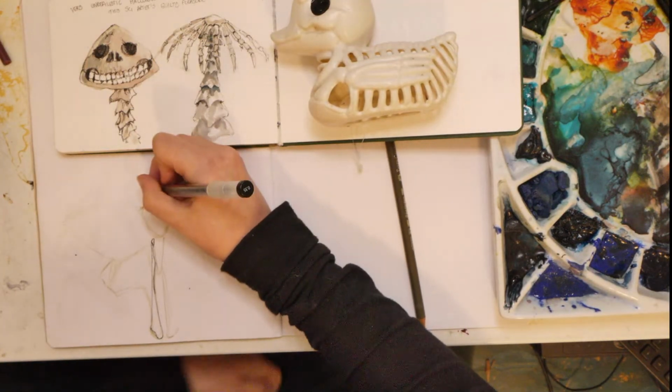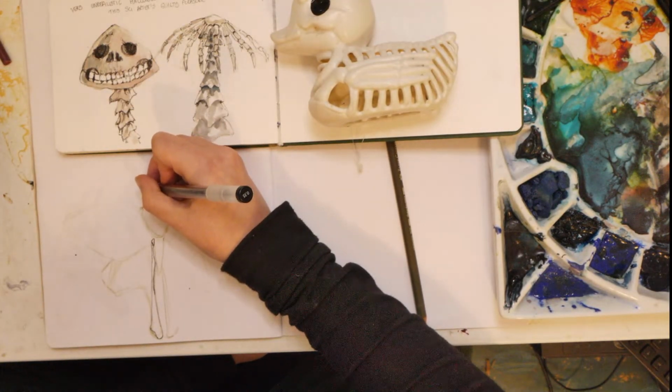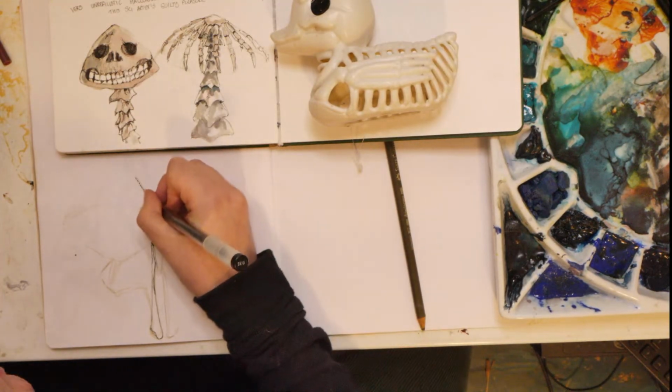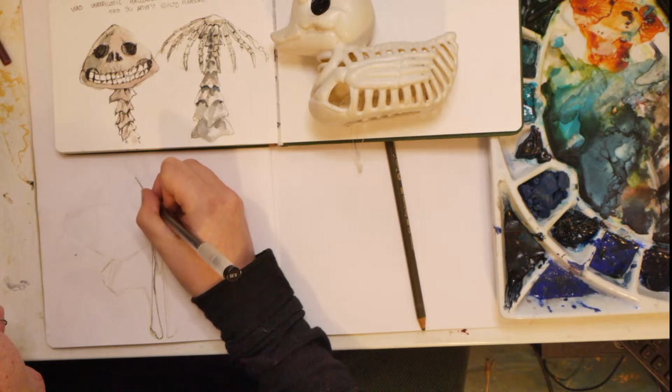So I'm gonna give it little articulated antenna. And then because the antenna are furry, I'm gonna give it little additional bone protrusions here.